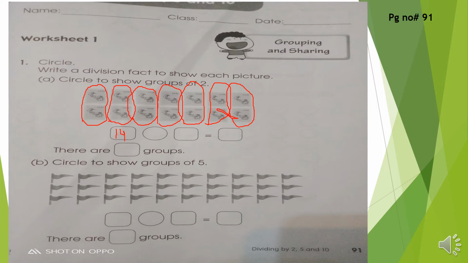14. And 14 is divided. In the middle box, we have to make a division sign. 14 is divided in a group of 2. We have circled in a group of 2, which means each group has 2. So 14 divided by 2. So how many groups will be there?